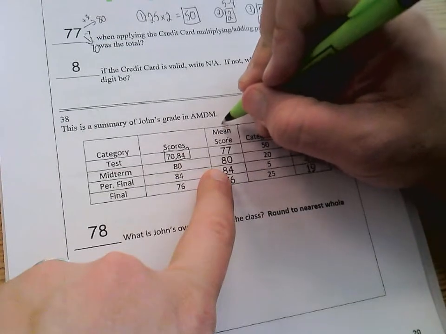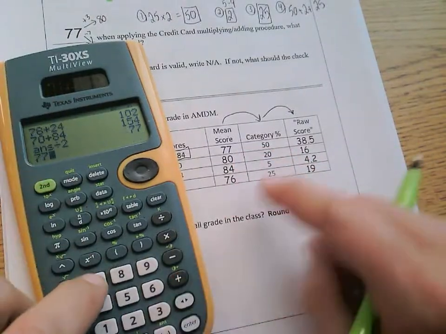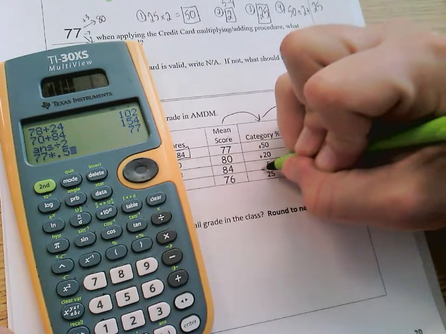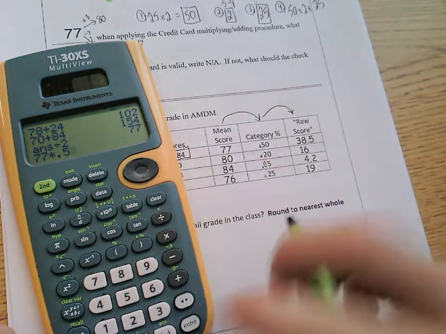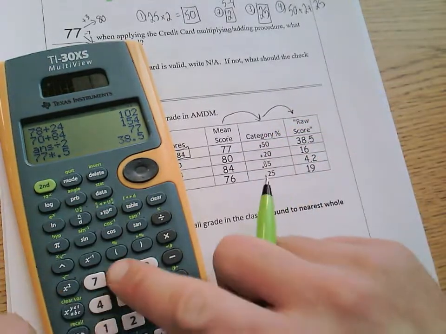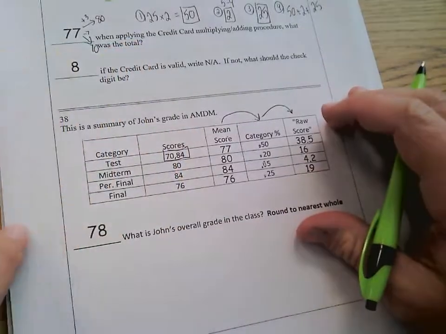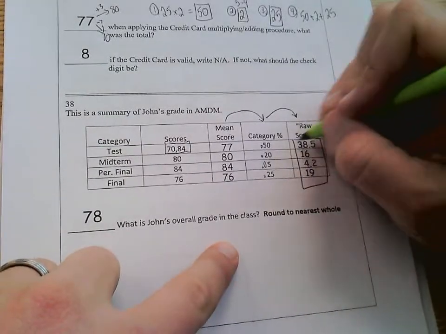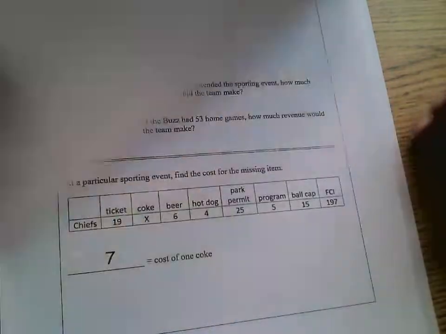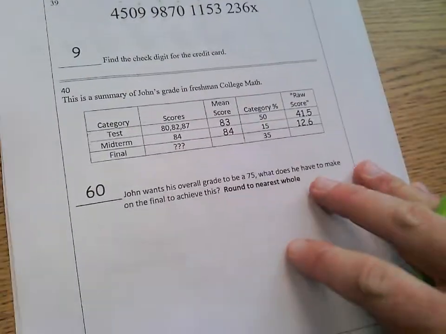Then you take the mean and multiply it by the category to get the raw score. For example, 77 times 0.5, because that's the decimal for the percentage. Press enter, gives you 38.5. You do the same thing, 80 times 0.2, gives you 16. You do the same thing for all of them. And then to get the overall score, add up all the raw scores. That'll give you the overall score. All right, I think we're going to stop after this page here.